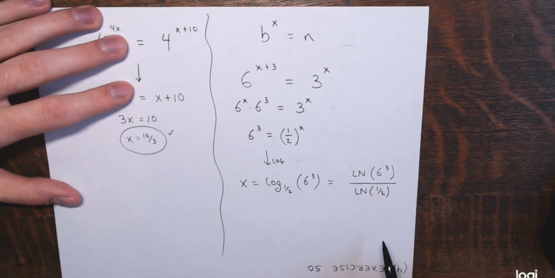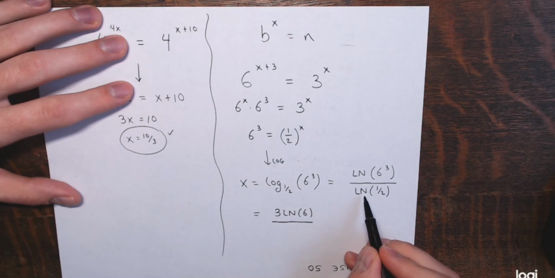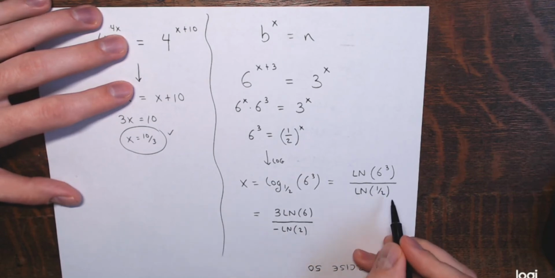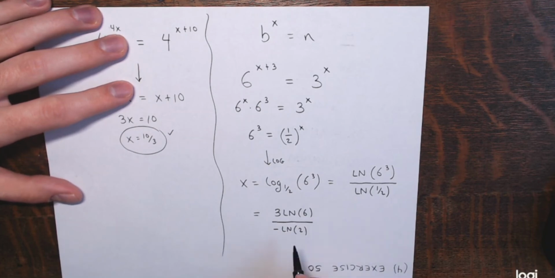And we could use properties here if we want. Pull the 3 out with the power rule. That'd be 3 times the natural log of 6 in the numerator. And then the natural log of 1/2 would just be negative natural log of 2, because that's 2 to the -1, pull the -1 out, or the natural log of 1 minus the natural log of 2, 0 minus natural log of 2, same thing. So there's an exact answer.